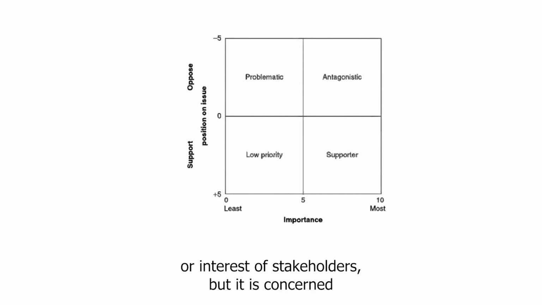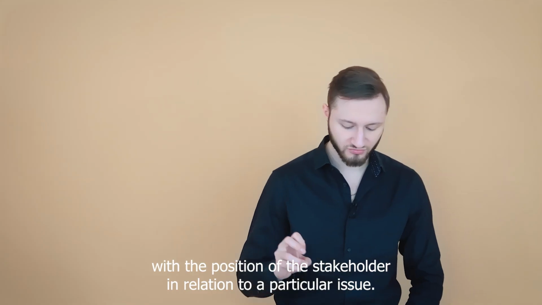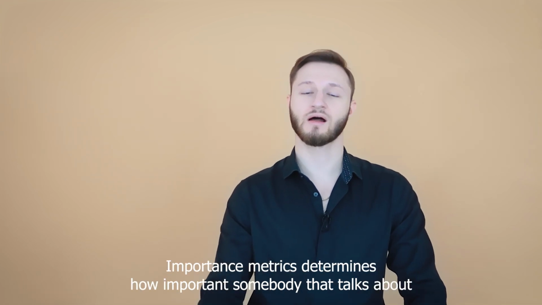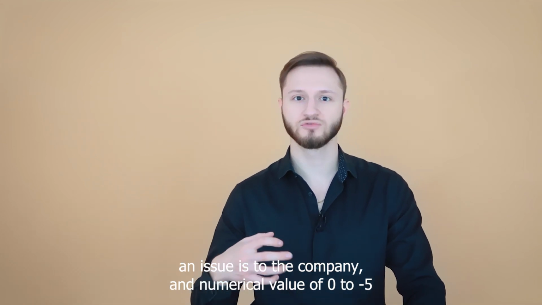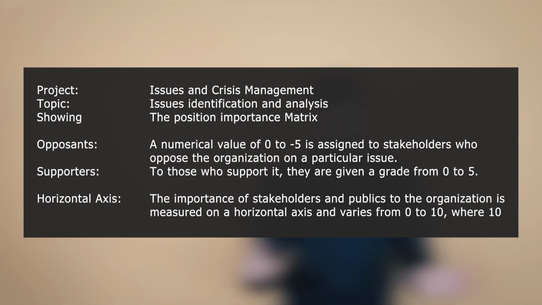Going on with the position importance matrix, it is less concerned with the general salience or interest of stakeholders, but it is concerned with the position of the stakeholder in relation to a particular issue. So basically, the position importance matrix determines how important somebody that talks about an issue is to the company. A numerical value of 0 to -5 is assigned to stakeholders who oppose the organization on a particular issue. Those who support it are given a grade from 0 to 5.